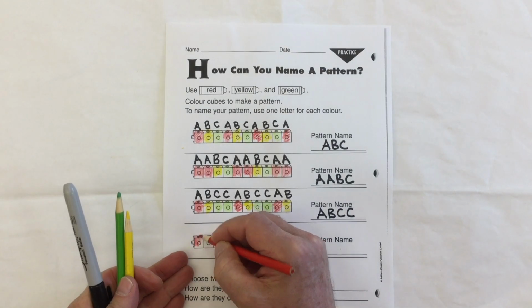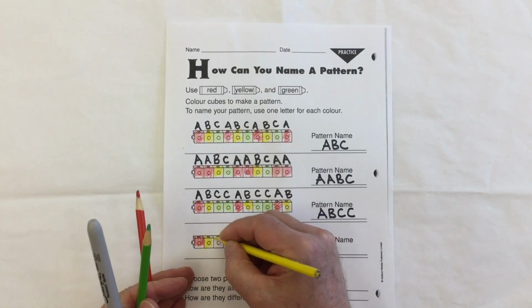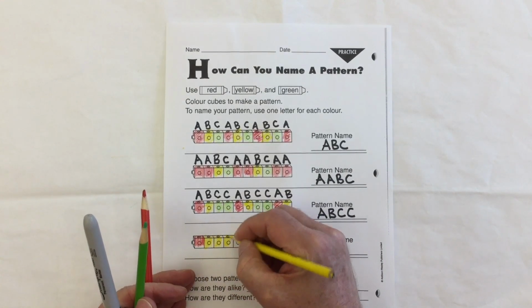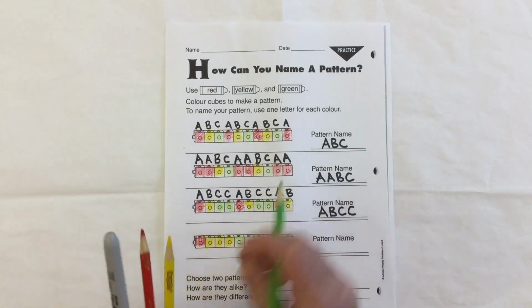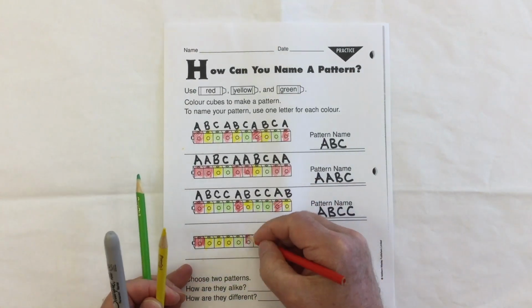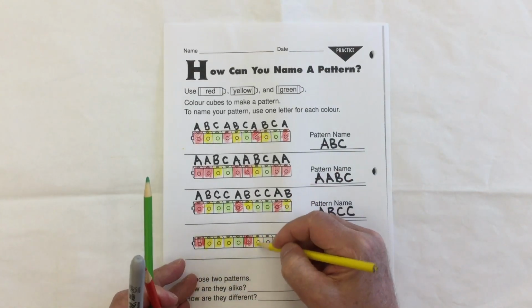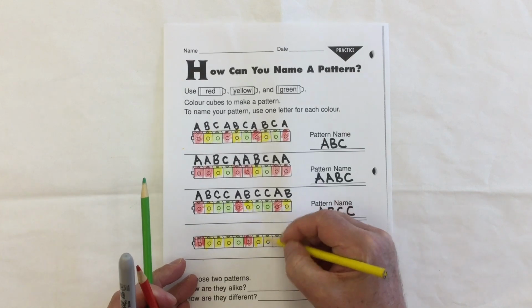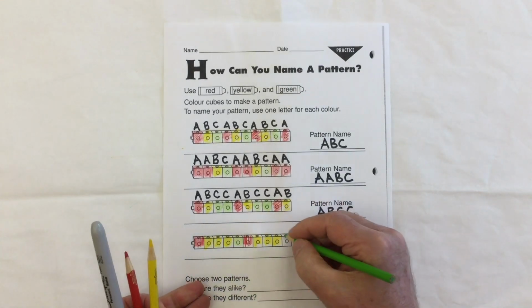Let's do one more. Let's go red, yellow, yellow, yellow, green, red, yellow, yellow, yellow, green.